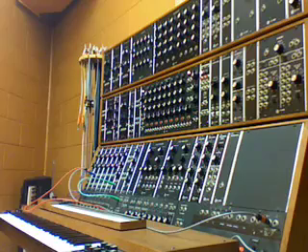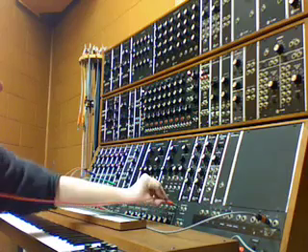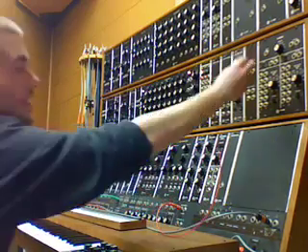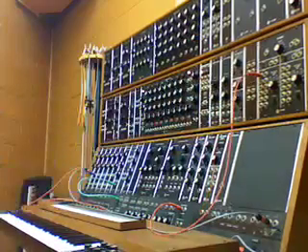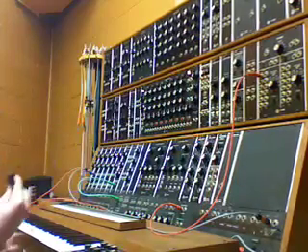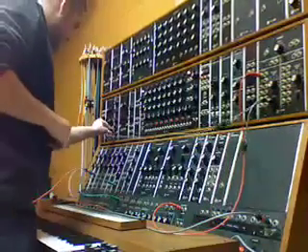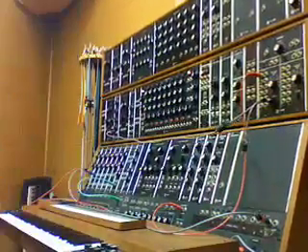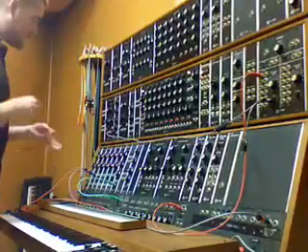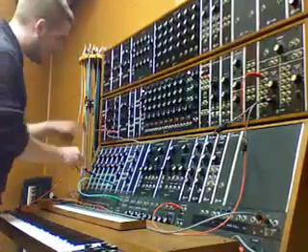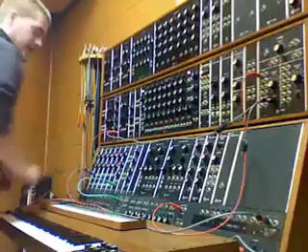So now, we're going to connect that trigger output into the trigger input of this interface, which then uses a different type of cable so that it can connect into this envelope generator. And that envelope generator is going to be connected into the amplifier so that the amplifier knows when it can turn on.